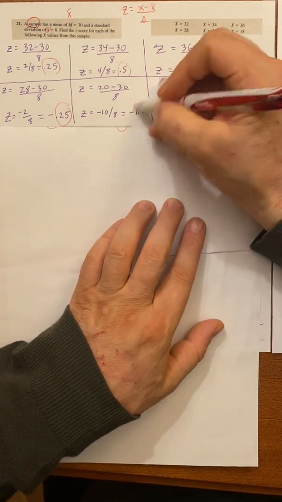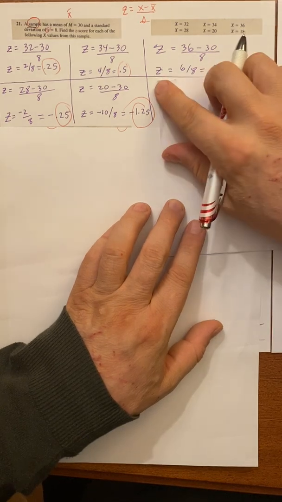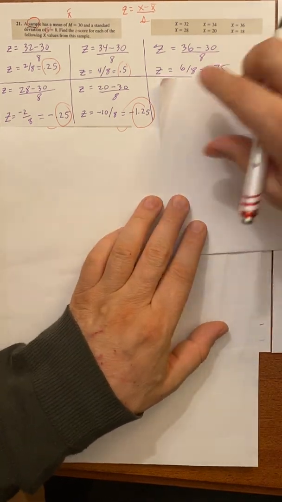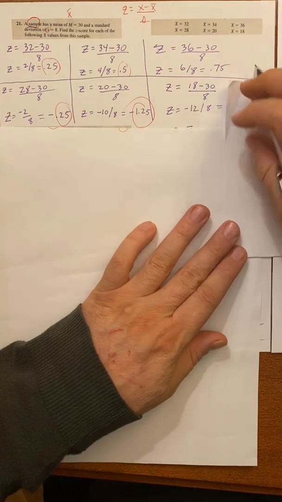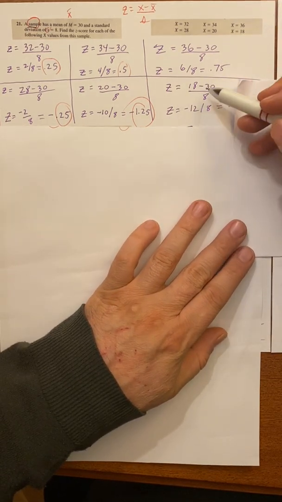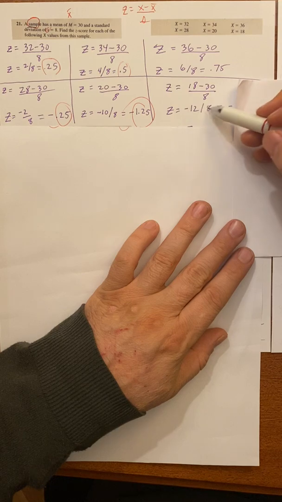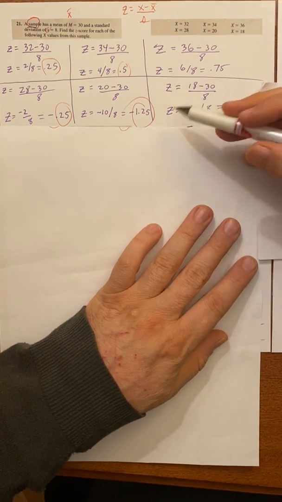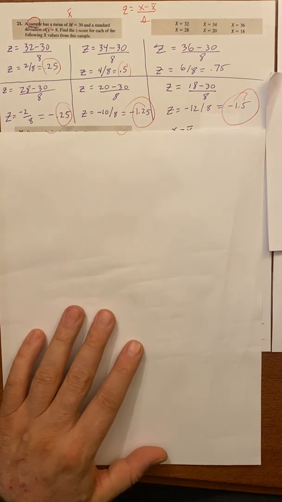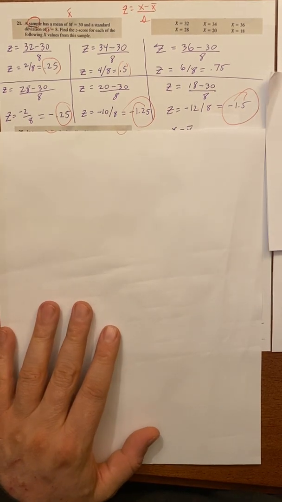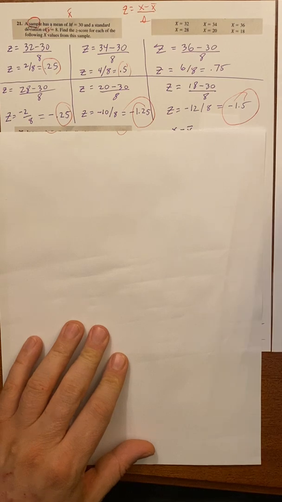So then we have a z of negative 1.25. So from there, then it is x of 18 minus 30 over 8. 18 minus 30 is negative 12, so that's negative 12 over 8. And that gives us a z of negative 1.5. Wow, that's all we had to do on that problem? So easy on that.